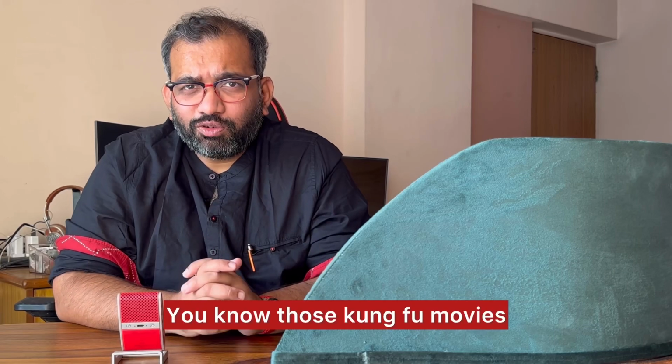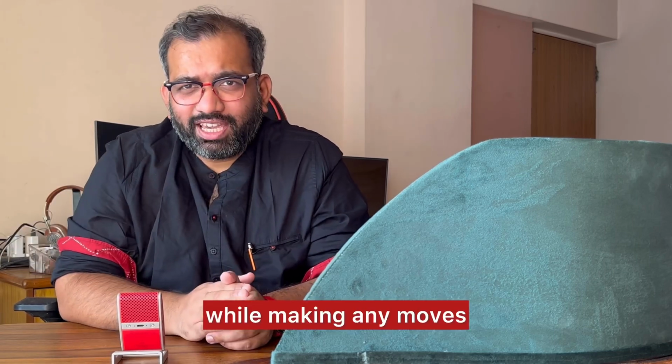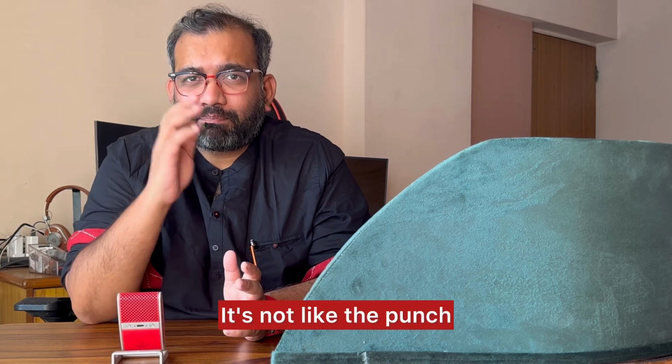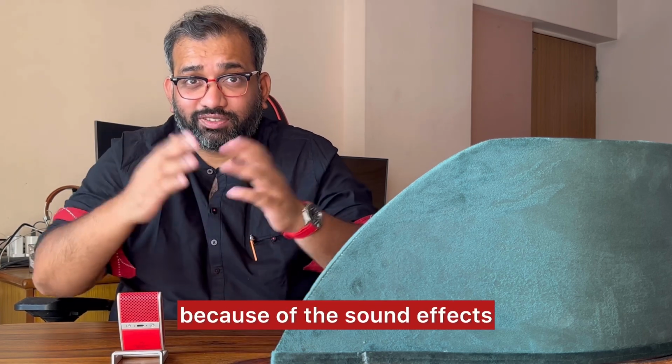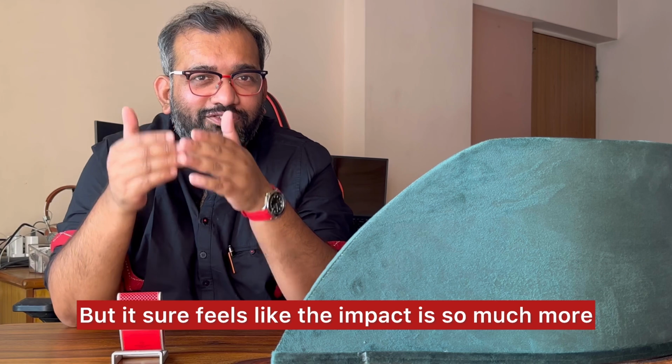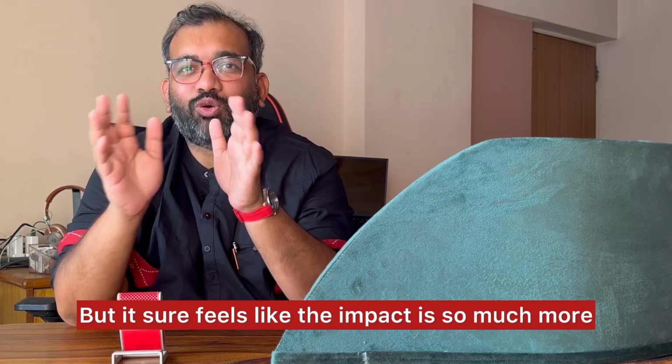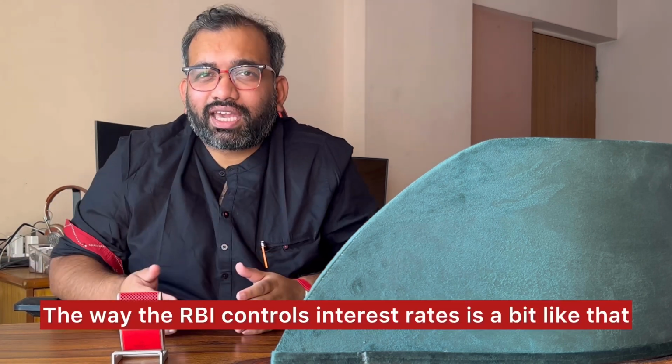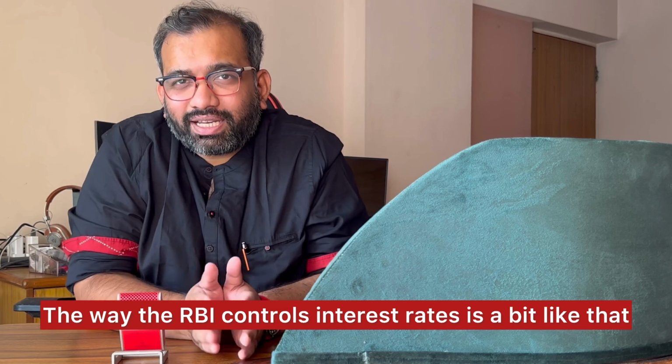You know those kung fu movies where they go "hiyah" while making any moves? It's not like the punch or the kick is any different because of the sound effects, but it sure feels like the impact is so much more. The way the RBI controls interest rates is a bit like that. There are three ways it can do it.